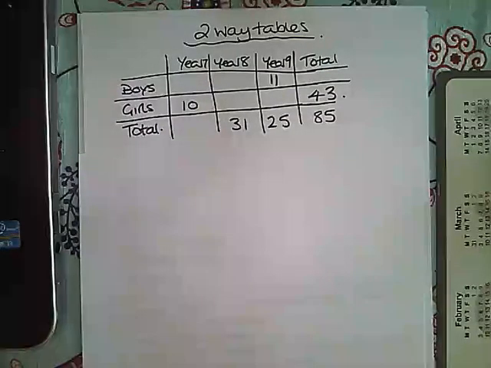Now, usually you will be given a two-way table to complete, and you need to fill in the missing numbers using the information you have already got. So we're going to start off by filling in some missing numbers.